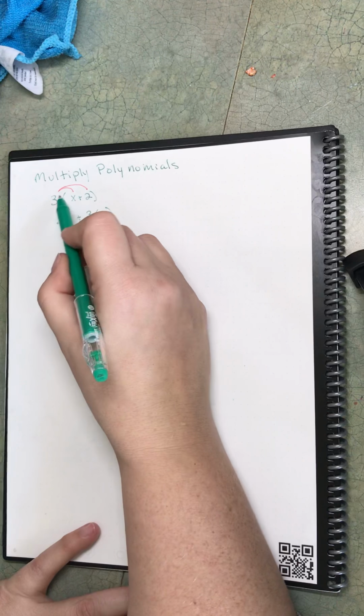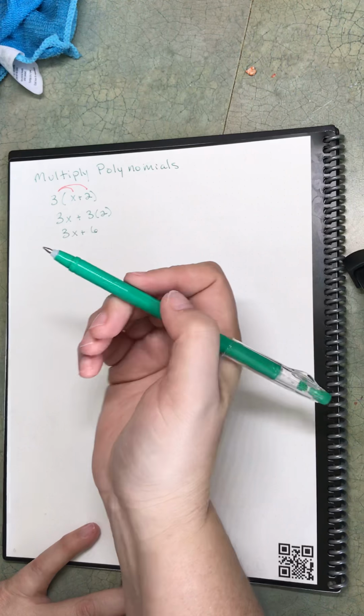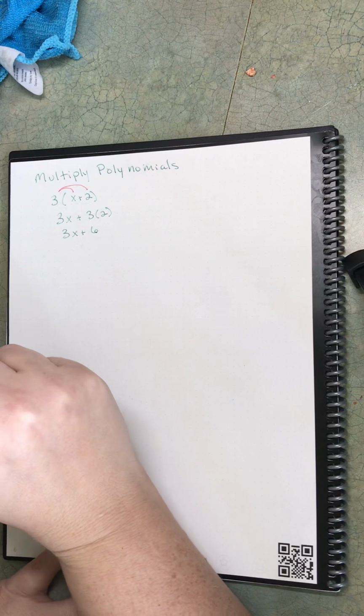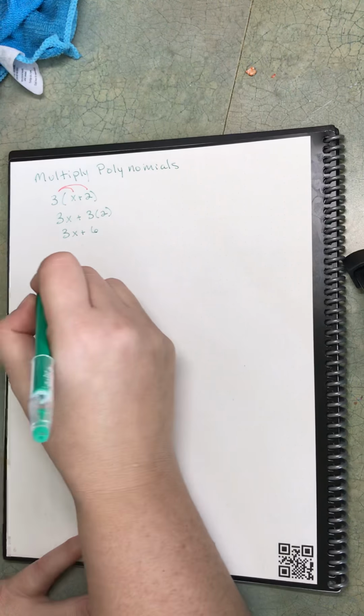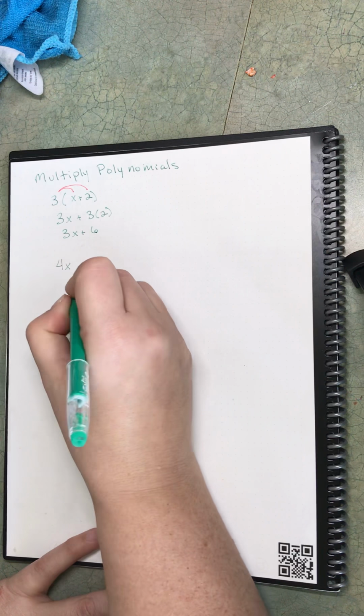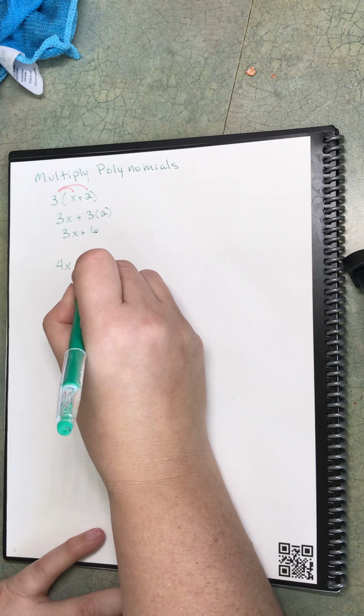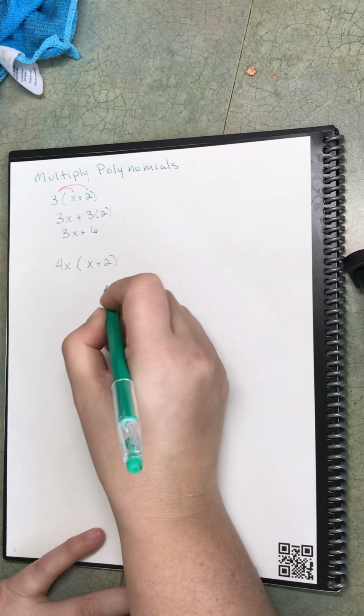Now, oftentimes we can do this in our head, so we don't have to write that step, but I'm just showing it so it can be really clear. Okay, let's do another one that's a little harder. Let's say I have a term like this multiplied by my x plus 2.